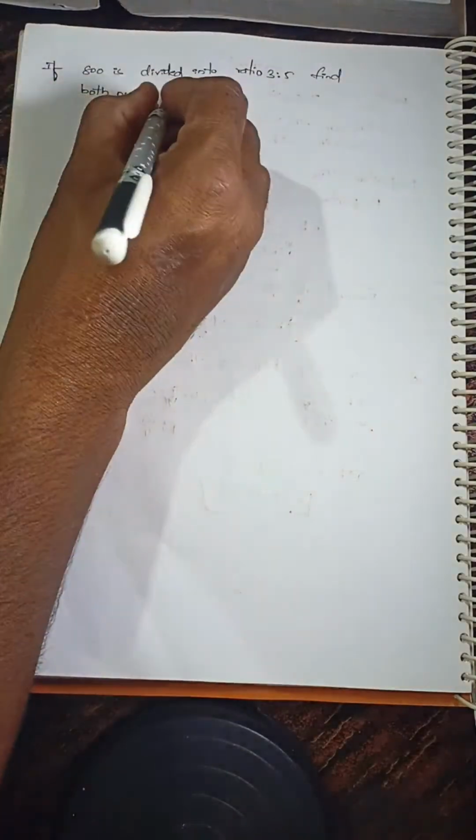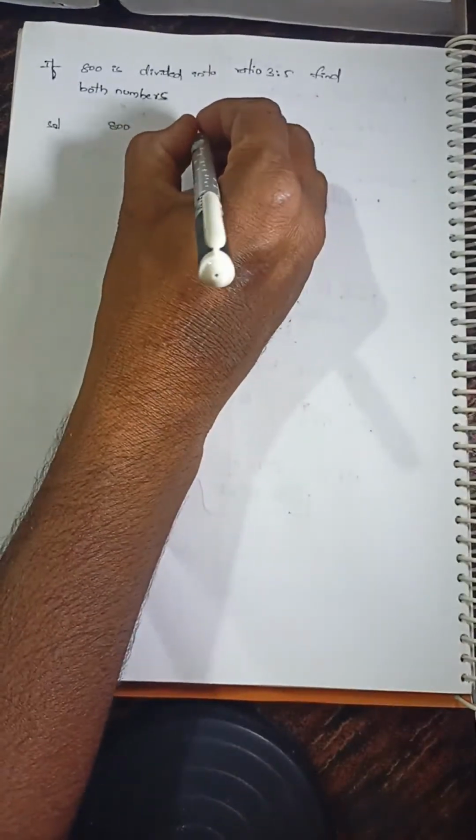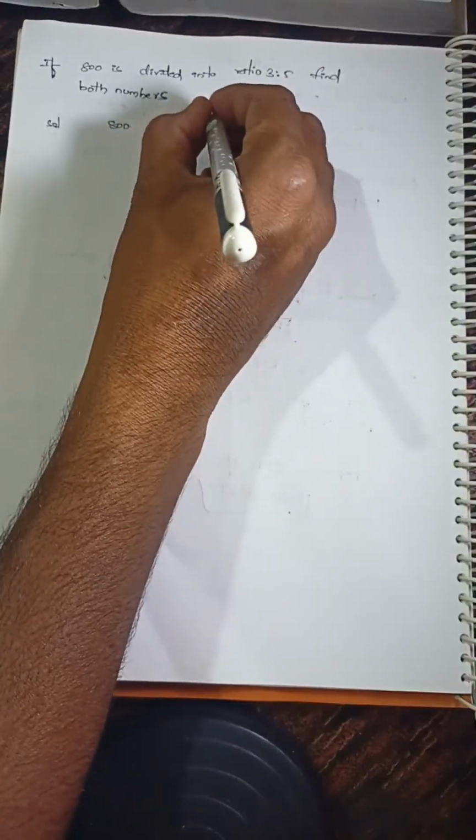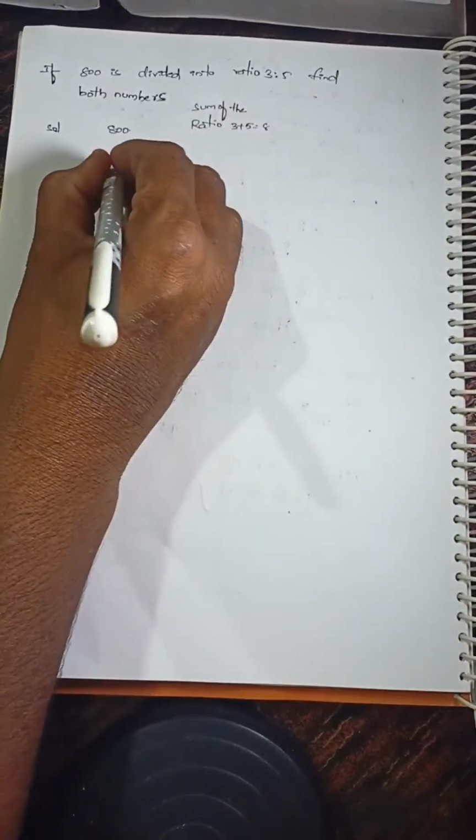So what we are going to get, the number is very important. Now see in the solution, the total is given, 800. If you do the sum of the ratio, that is 3 plus 5, how much are we getting? 8. Then 800 into 3 by 8, 800 into 5 by 8. 8 ones are 800, so 100 into 3 is 300, 100 into 5 is 500. So we are going to get the answer like this. So the two numbers are like this.